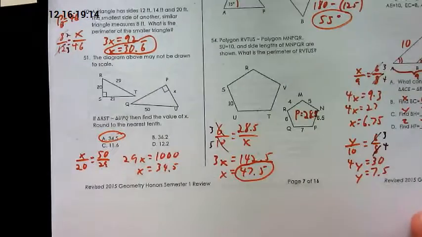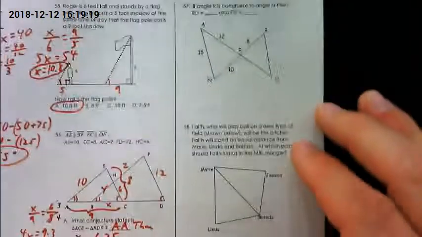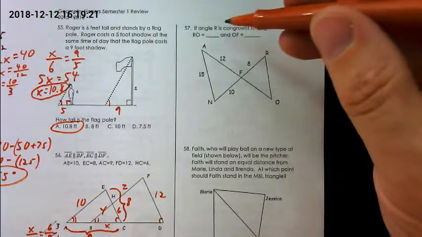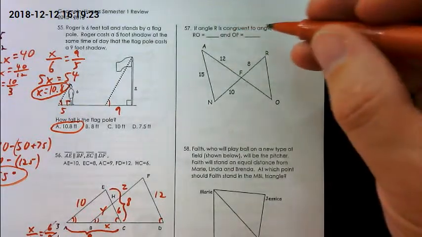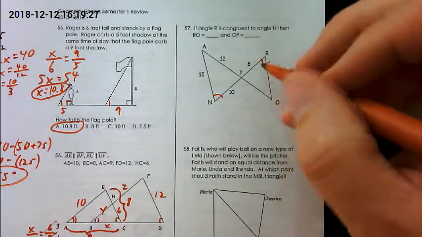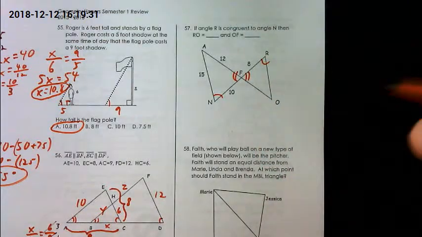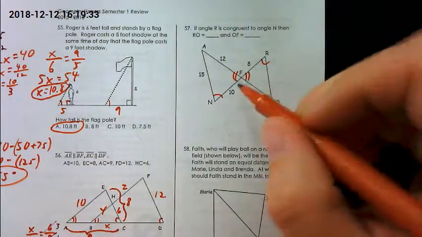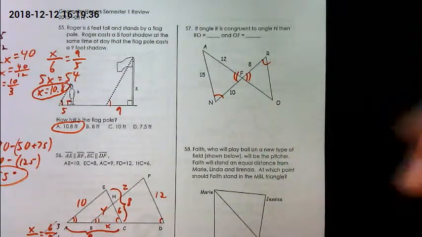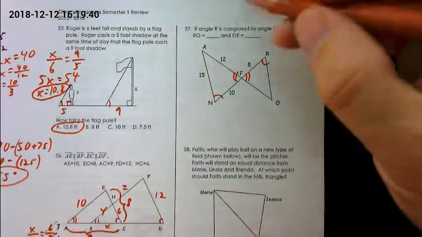All right. Next one was 57. If angle R is congruent to angle N, and we also already know that these vertical angles are congruent, we know that these two triangles are similar because we have two angles. Therefore, AA tells us they are similar.